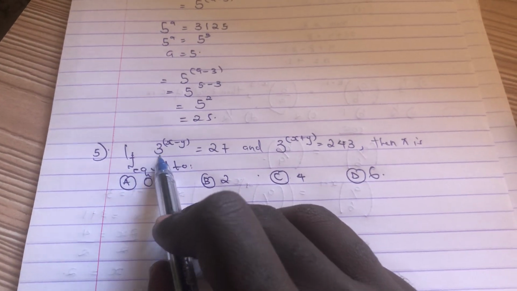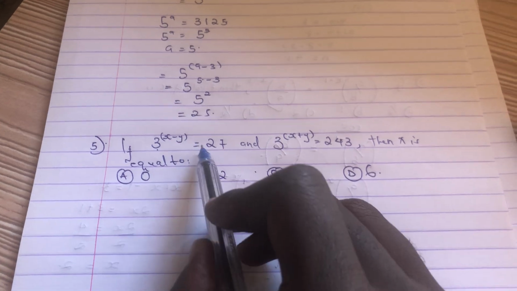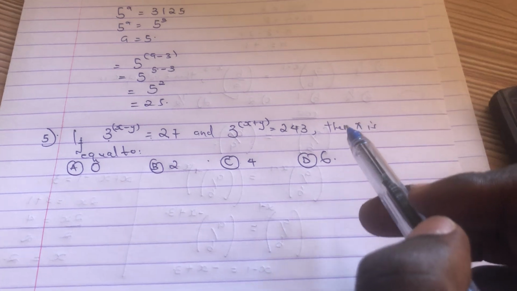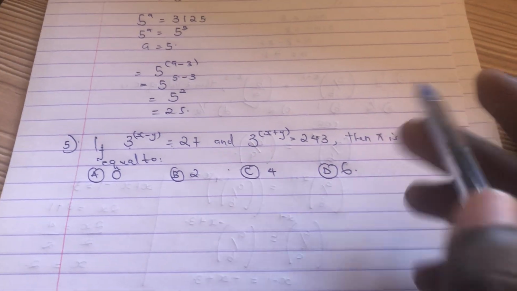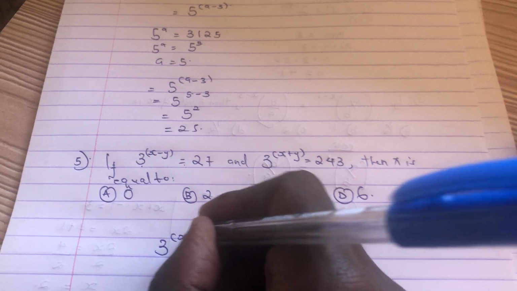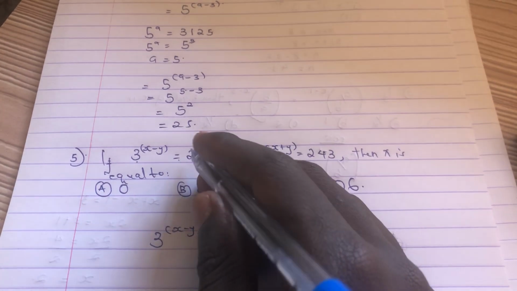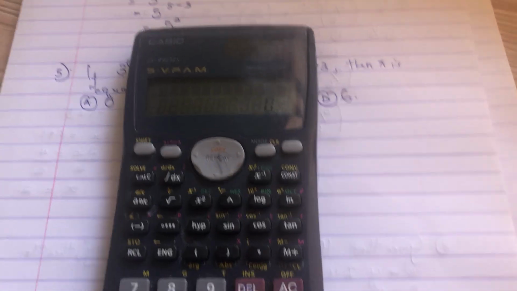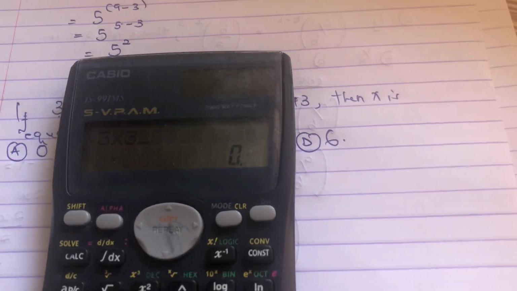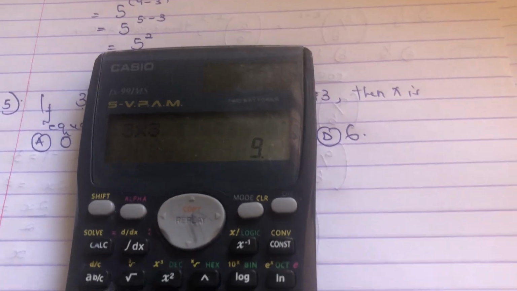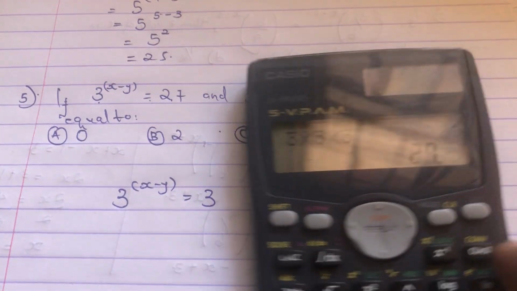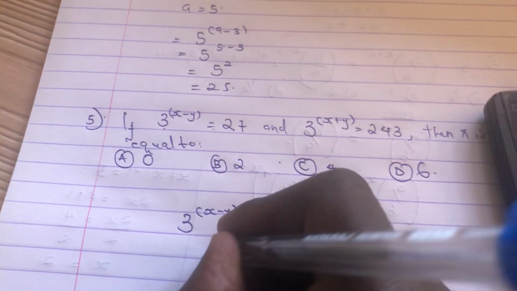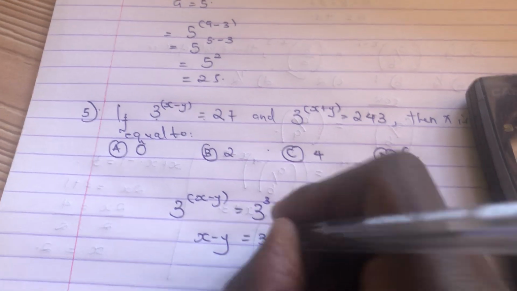They're saying 3 to the power x minus y equals 27, and 3 to the power x plus y equals 243. Then x is equal to, so we have to also simplify this. 27 is the same as 3 to the power, you try out with your calculator. 3 times 3 is 9. So you say, let me add on another times 3, which is 27. So it's 3 to the power 1, 2, 3. So it's 3 to the power 3. The 3s cross, so you remain with x minus y equals 3.